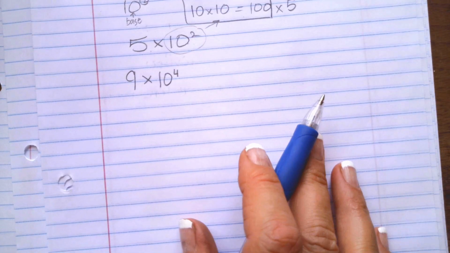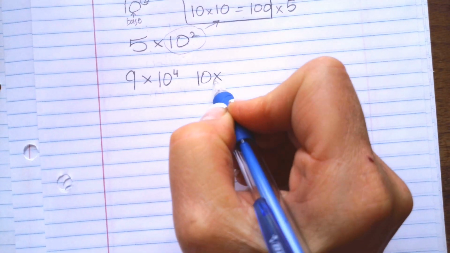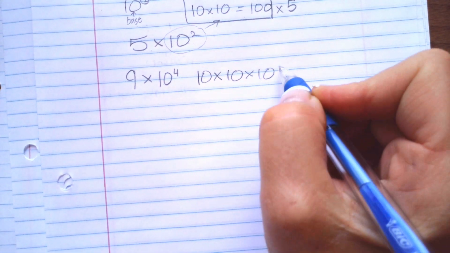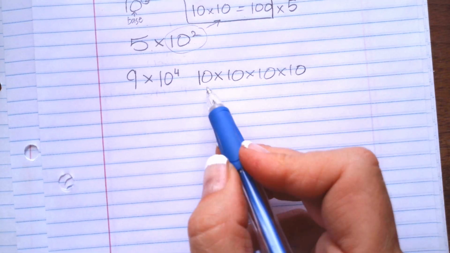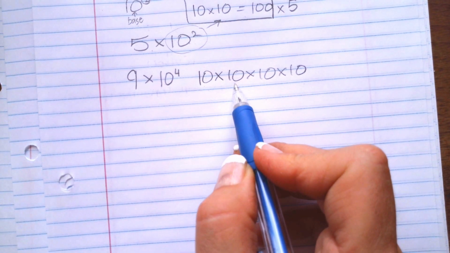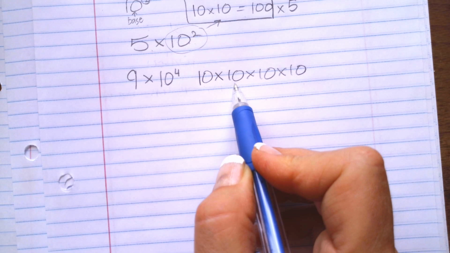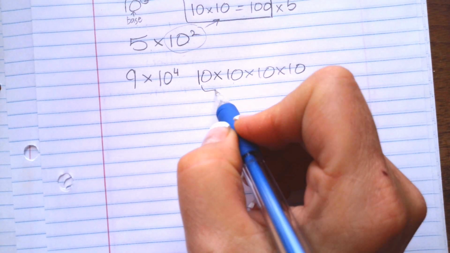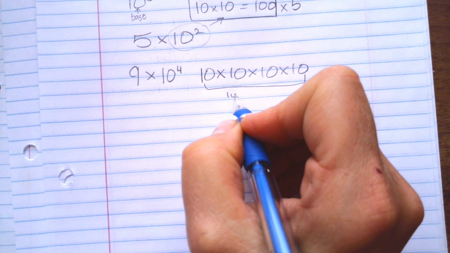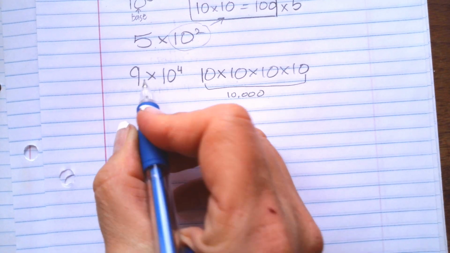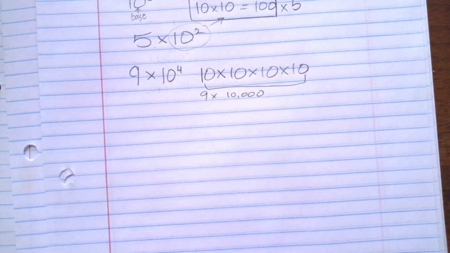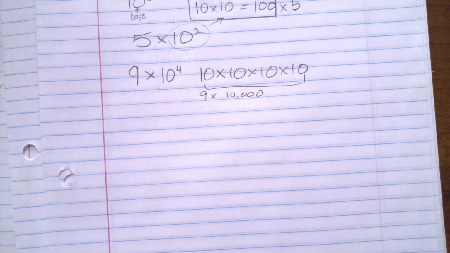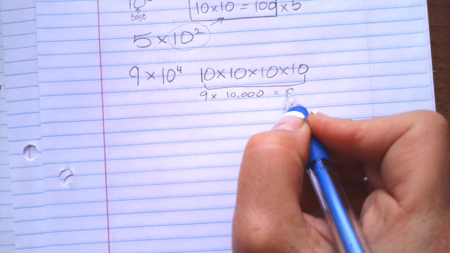How about this one? 10 to the fourth power. So we're going to write our base out. Write this down with me, honey. 10 times 10 times 10. So what is 10 times 10? Yes. It's 100 times 10 is 1,000 times another 10 is 10,000. So all of this together is 10,000, and then we have to multiply that by 9. So what is 9 times 10,000? 90,000.